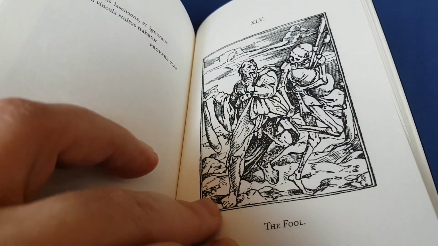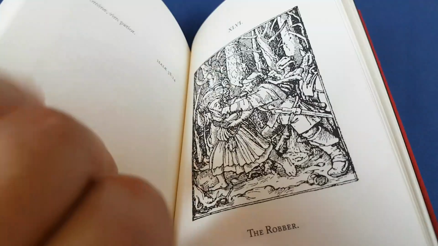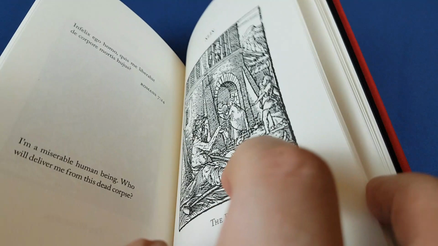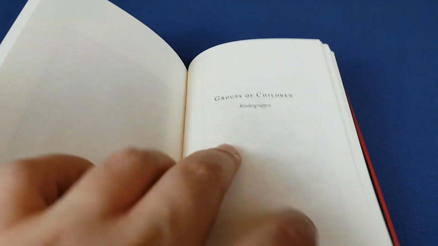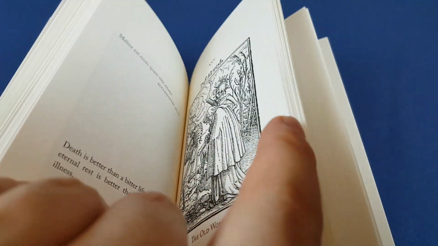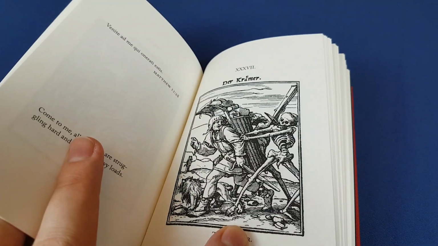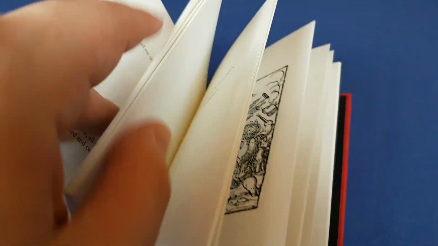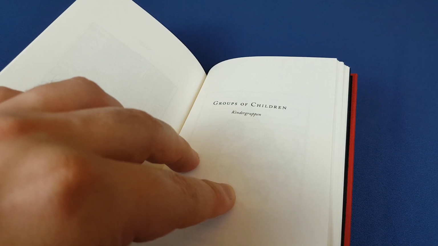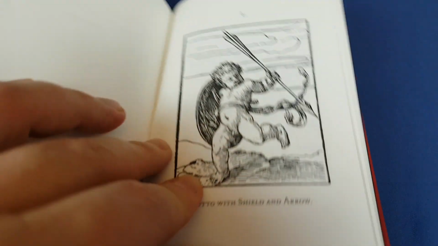The Fool, this is a kind of funny one. There we are. Then in the back there are a few more from, beg your pardon, actually a little earlier than that. Anyway, some of them weren't originally published and they only appear in later editions found in Lyon. And then there's this short section with groups of children.